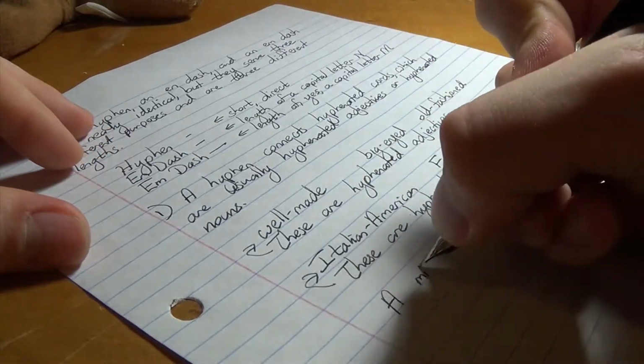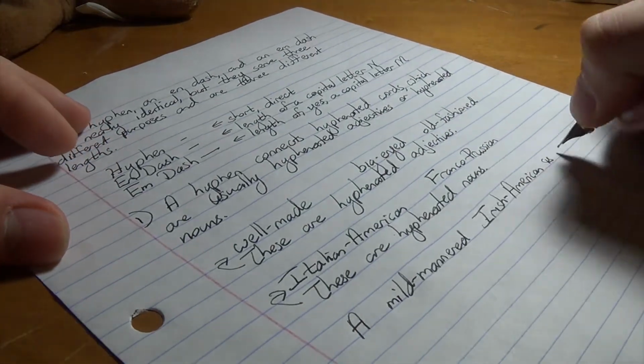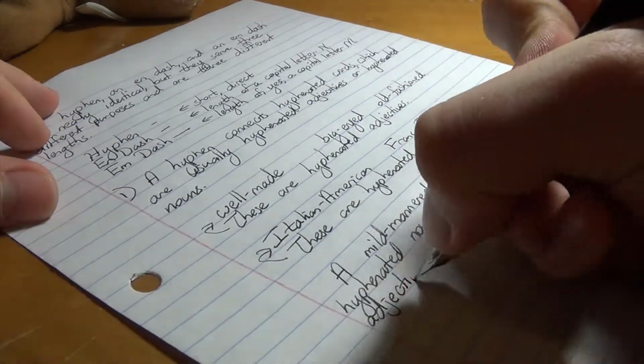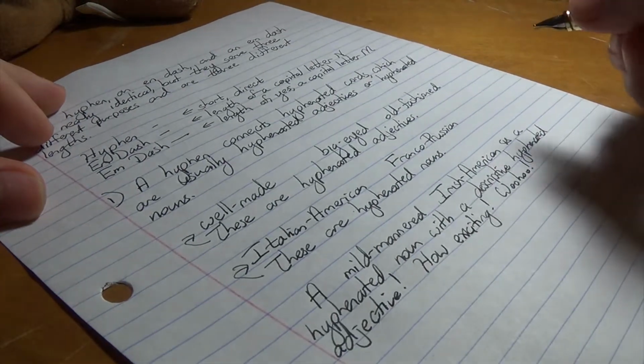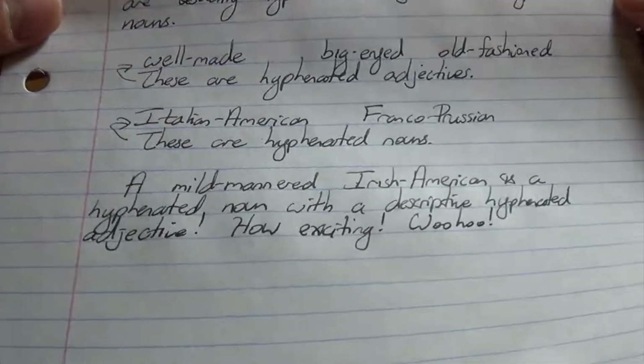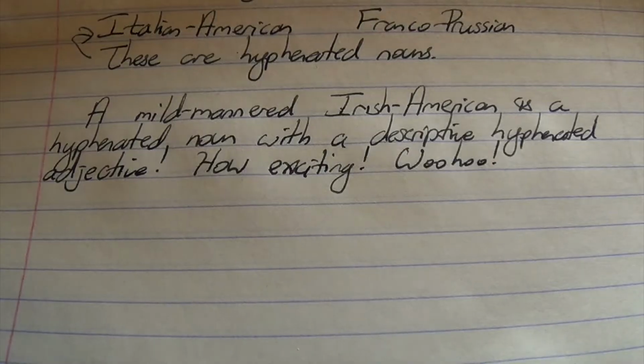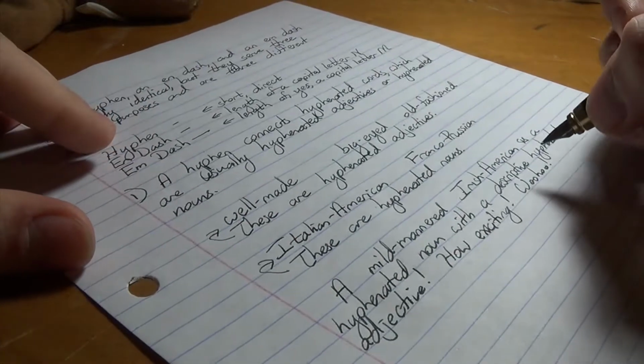If you want to write really fancy sentences, you can include hyphenated adjectives that describe hyphenated nouns. So a mild-mannered Irish-American is a hyphenated noun with a descriptive hyphenated adjective. Isn't that exciting? Woo! Alright, so the woo was in fact more exciting than the sentence itself, but we'll move on from there anyway.